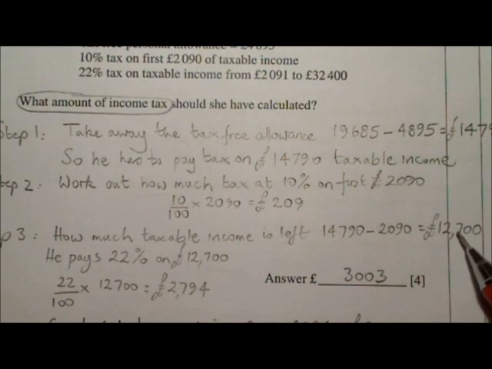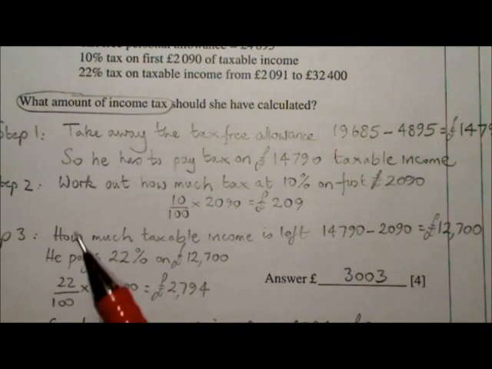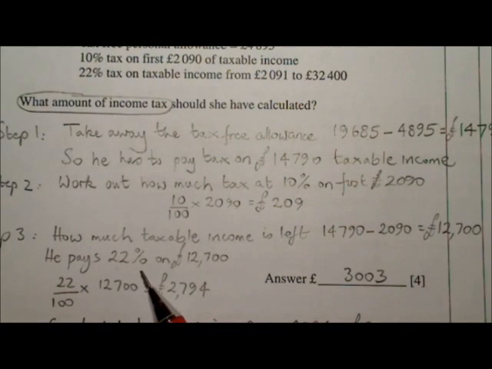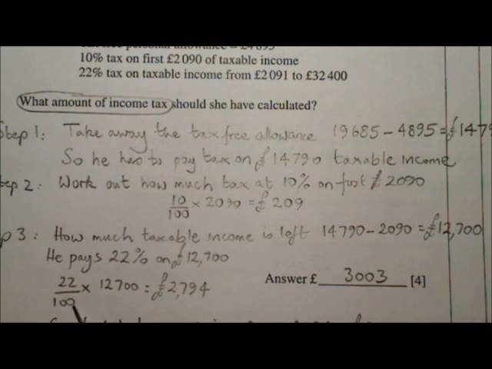This is the amount left that he has to pay tax on, and it tells us he's got to pay 22% tax on this income. So again, 22% is 22 over 100 multiplied by 12,700, and that gives us 2,794.